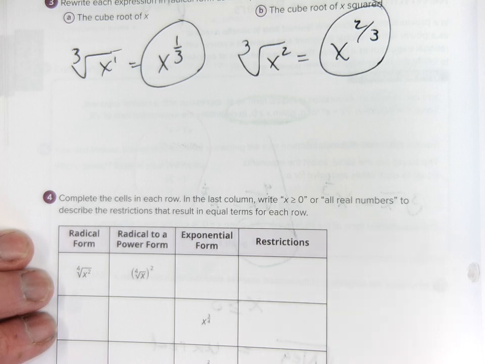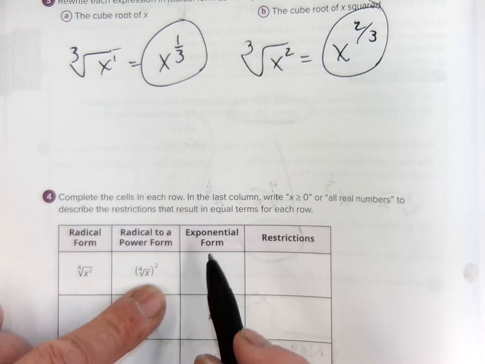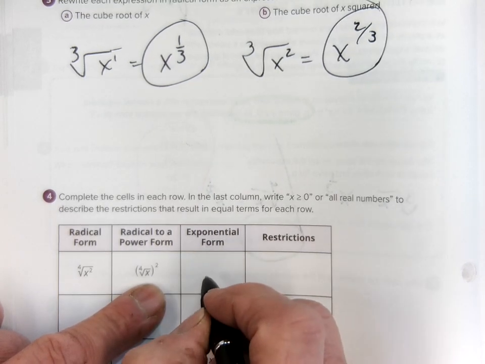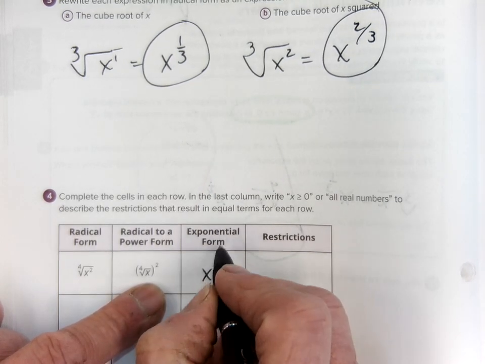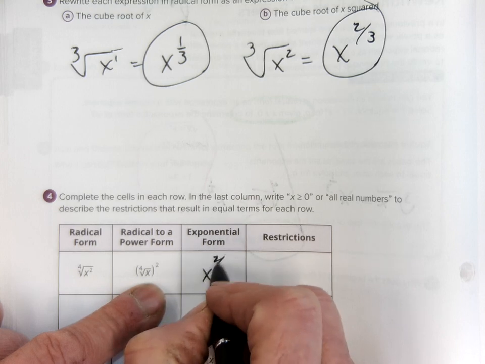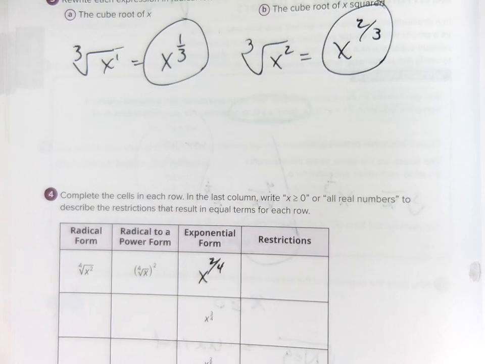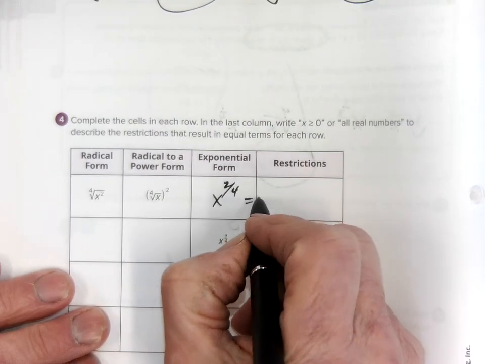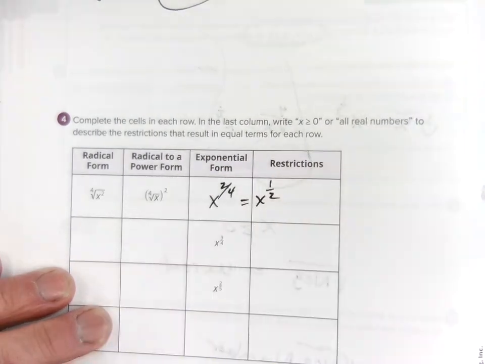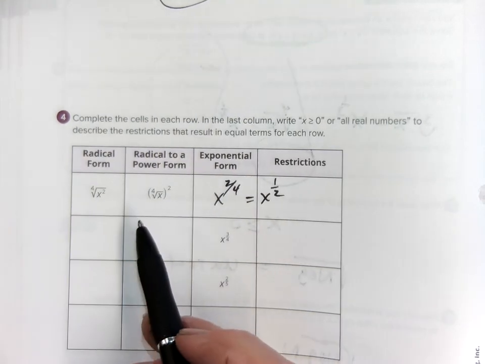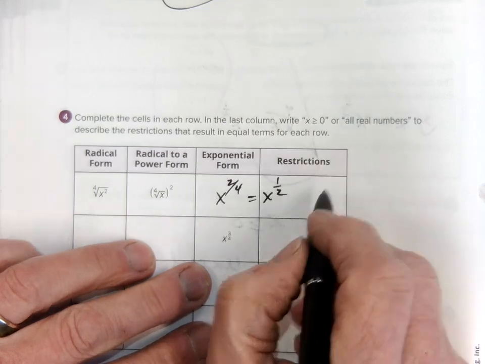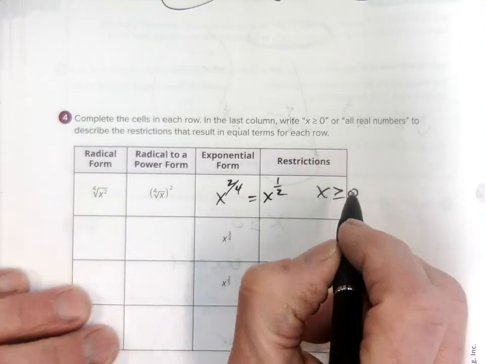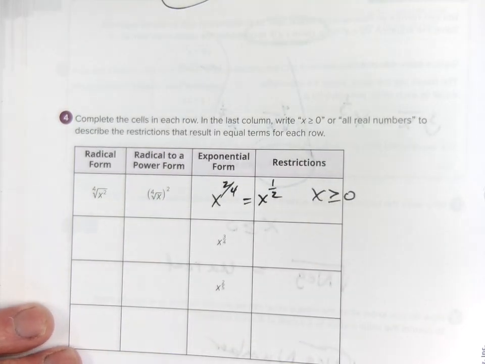Okay, I got you. Now if we look at this one, we can go straight to x to the 2/4. Do you see it? It's the same thing as x to the 1/2. So you see the 2/4, everybody okay with that? And then the restriction is x has to be greater than or equal to 0, because it's the square root.